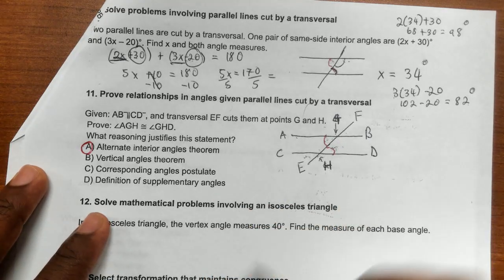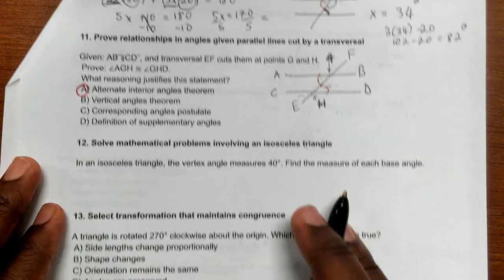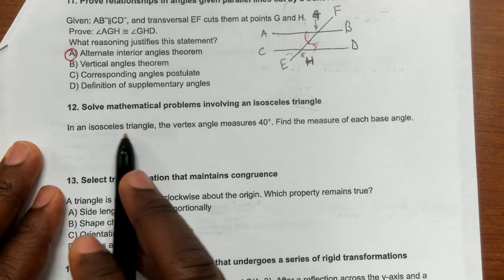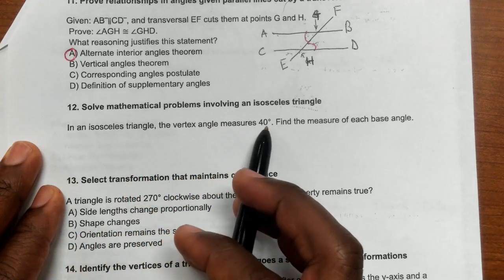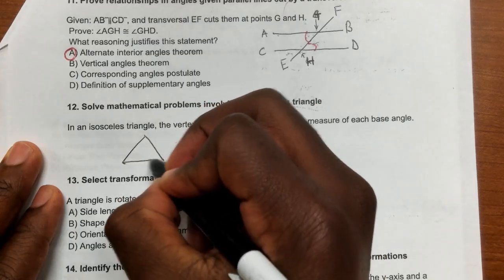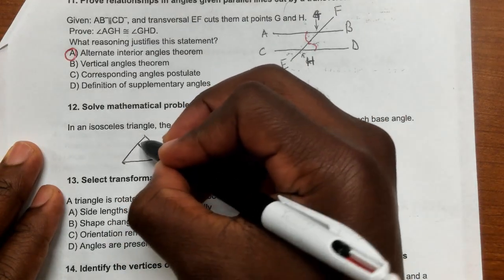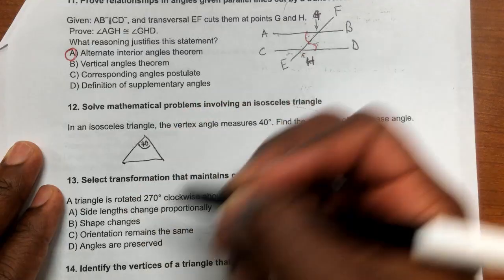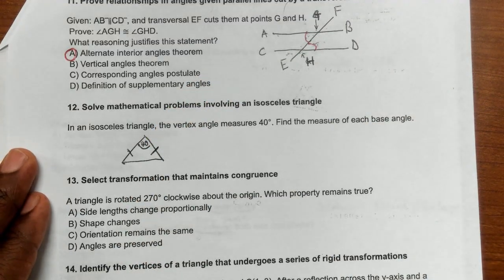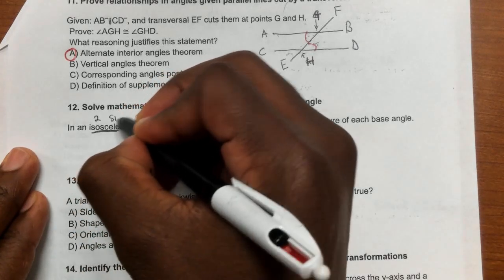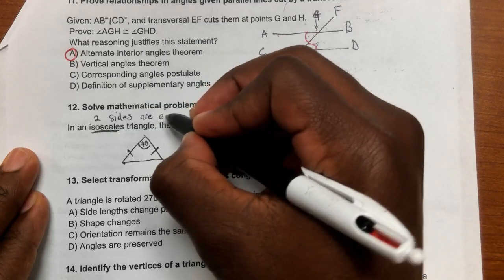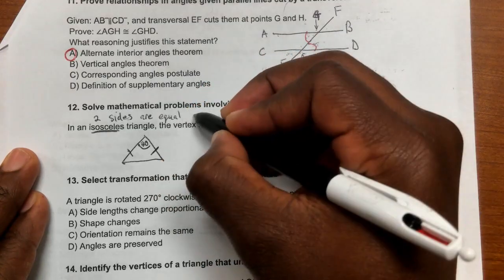Okay, so the next one says solve the mathematical problem involving an isosceles triangle. In an isosceles triangle, the vertex angle is 40. The vertex is where the sides meet, so the vertex angle would be 40 degrees, and an isosceles triangle has two equal sides. Isosceles means two sides are equal, and if two sides are equal, that means two angles are equal.